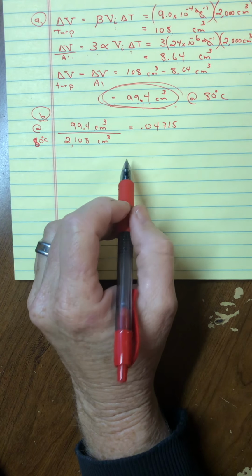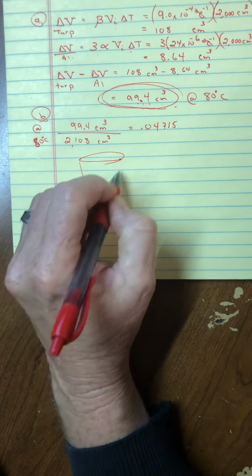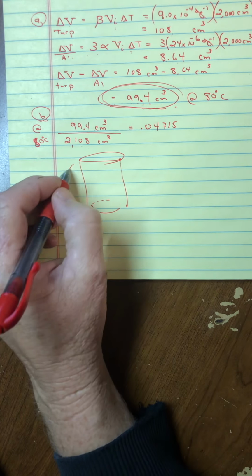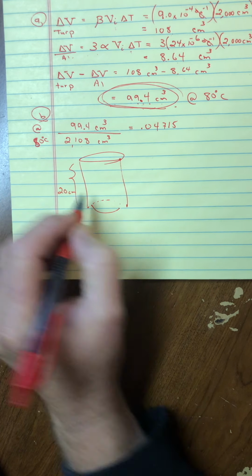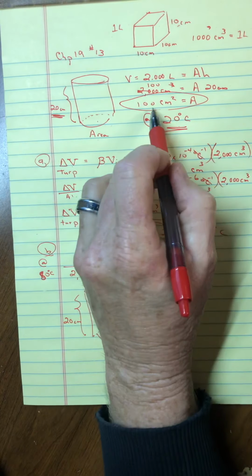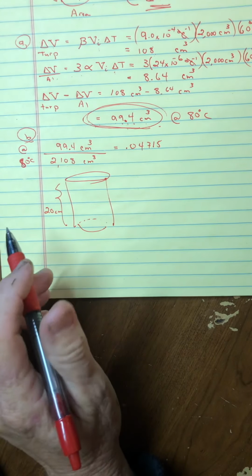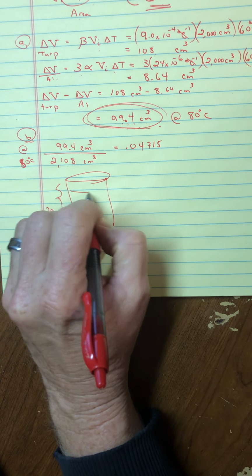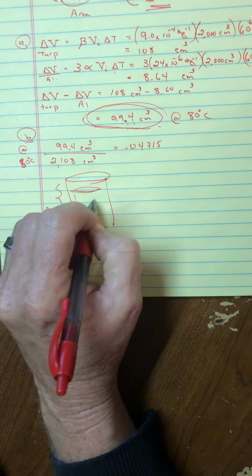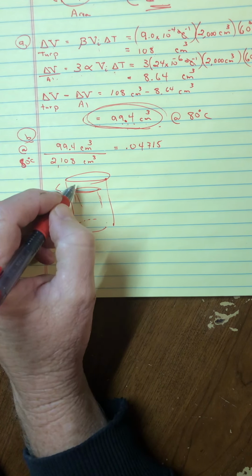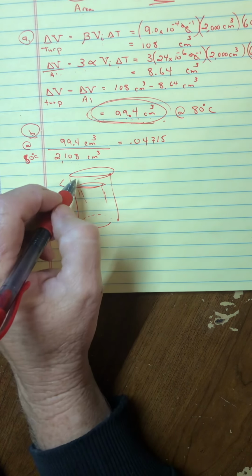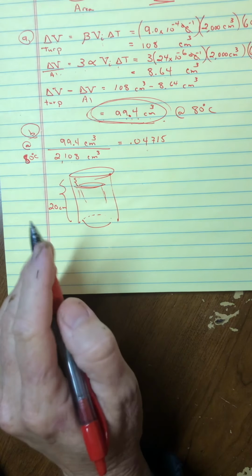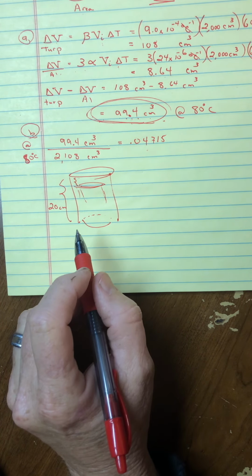But when it all cools down, the aluminum is going to go back to a height of 20 and an area of 100 square centimeters. So the turpentine would be down here in the container, a hair lower. This fraction lower would be that same amount that was lost.